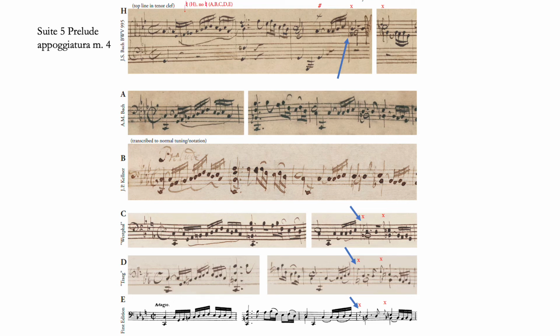Here is another similar appearance of appoggiaturas in the first line of the Suite 5 prelude, measure 4. Once again, they are in sources C, D, E, and H. It is interesting to note that the third note in measure 1, the pitch A, is only marked with a natural sign in the lute suite source H.